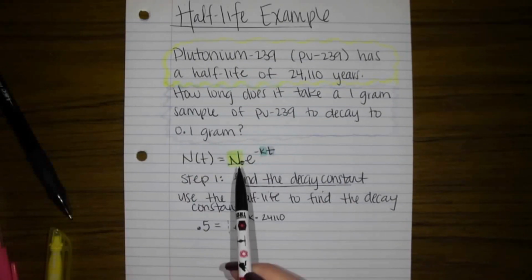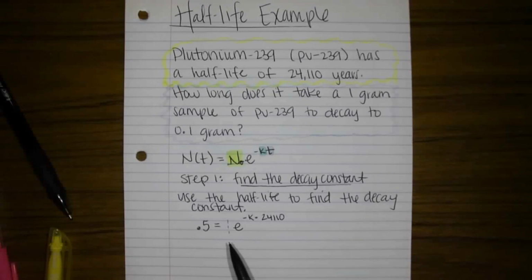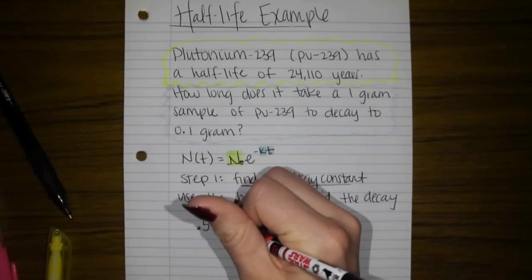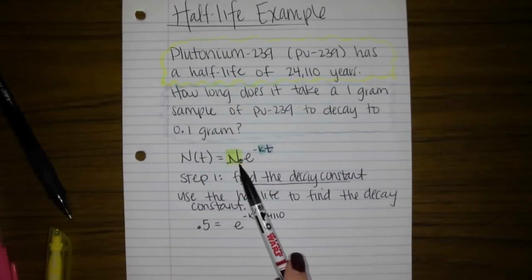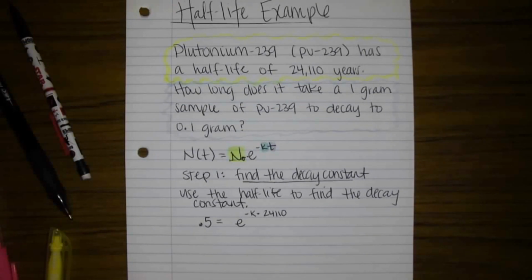It's like our N naught was 1, and we ended with 0.5. But because this is 1, we don't actually have to write it there. 1 times anything is that anything. And so that's what happened to the N naught. It's just 1.